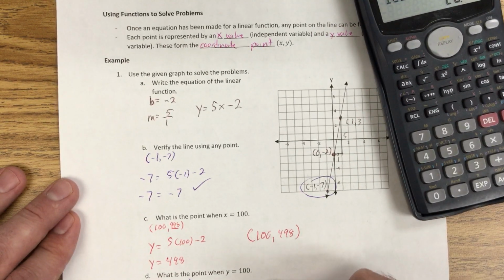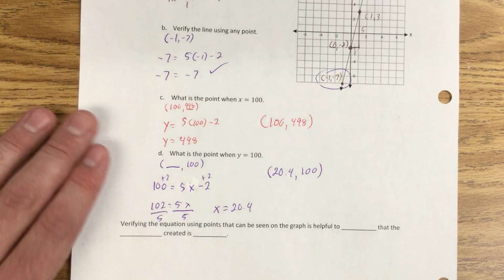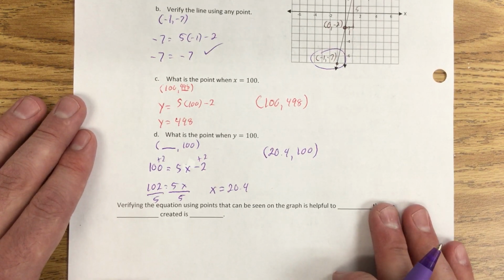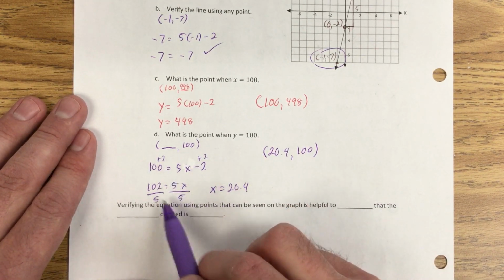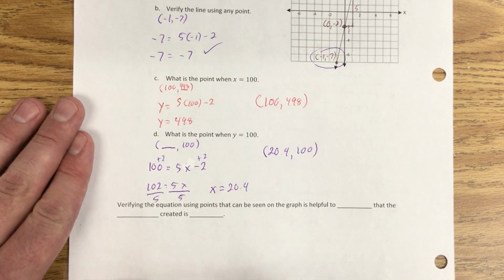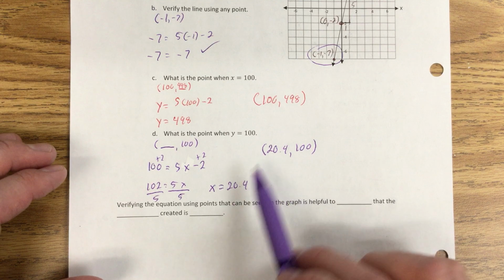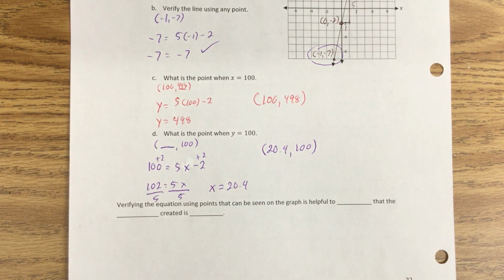20.4. So we have this point, 20.4, 100. Okay. Sorry, I might have missed all that, but that's the way it looks there. So we add 2 to both sides, divide by 5, and we're going to get this point right here, 20.4 and 100. Again, decimals are totally fine.